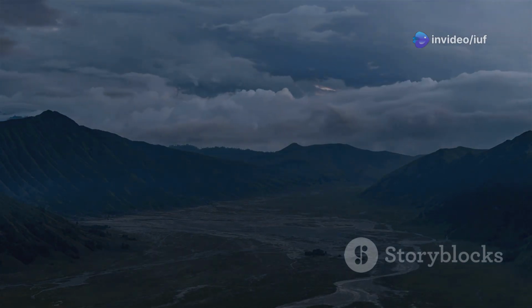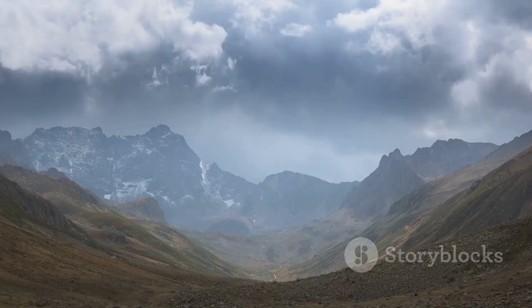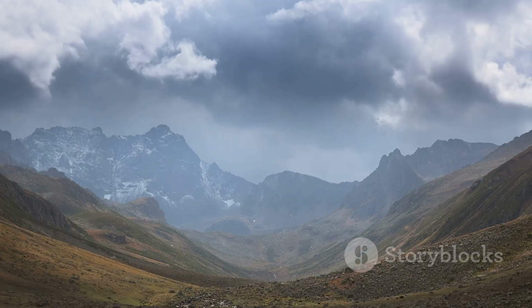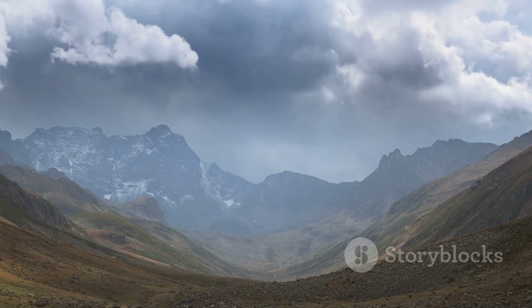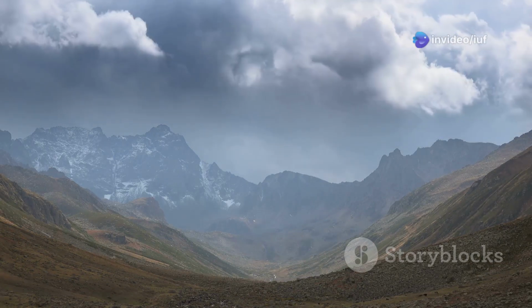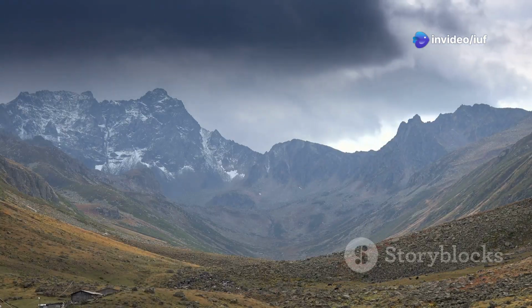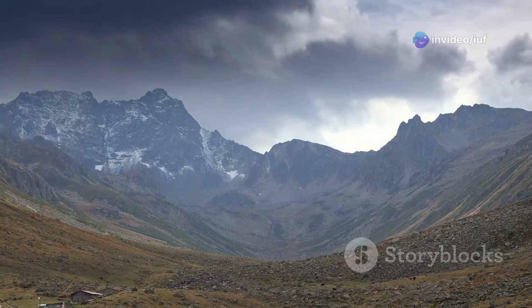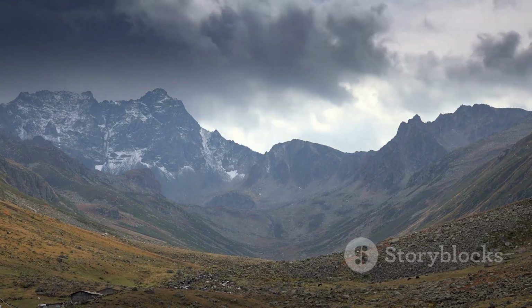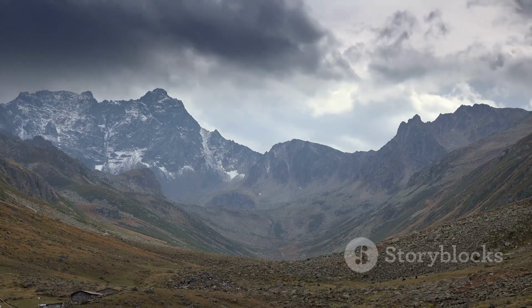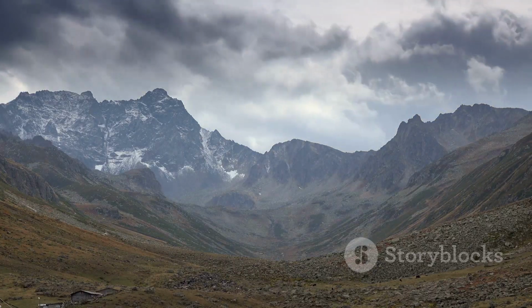Section 8. The everlasting dance, mountains in motion. Mountains may seem like permanent fixtures on Earth's surface, but they are in a constant state of flux, shaped by the interplay between tectonic uplift and erosion. As tectonic plates continue their slow dance, mountains will continue to rise and fall, their majestic peaks a testament to the dynamic nature of our planet.